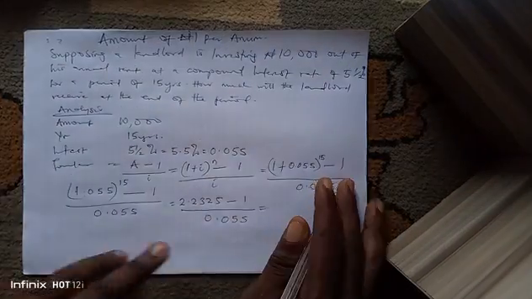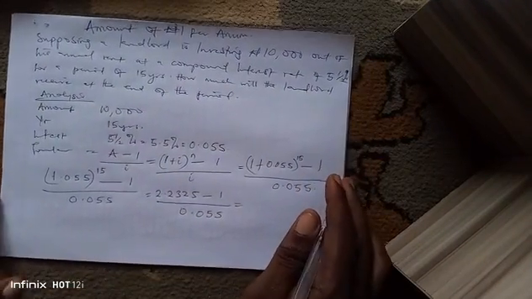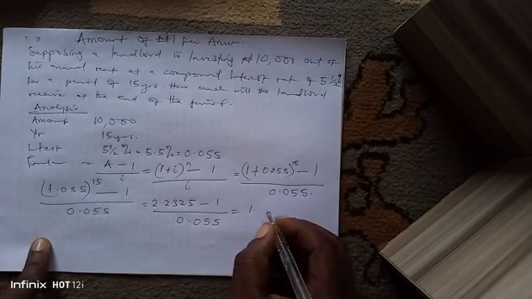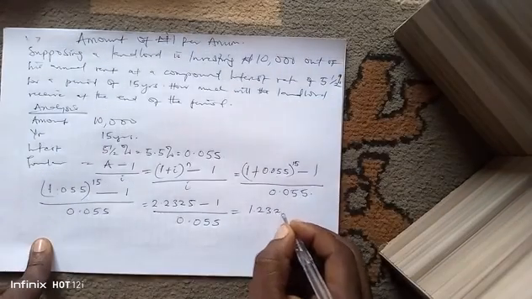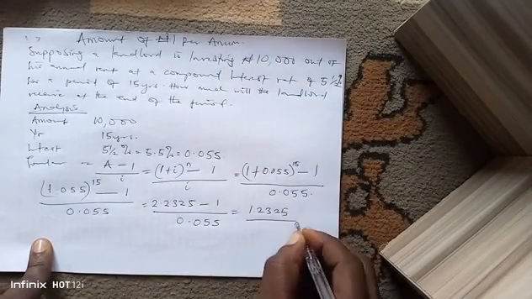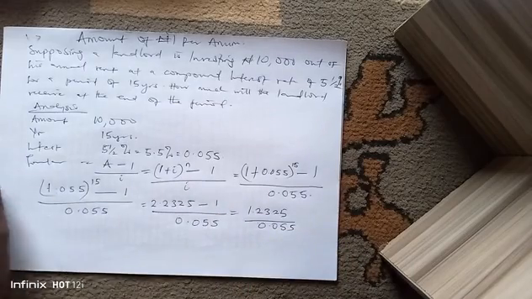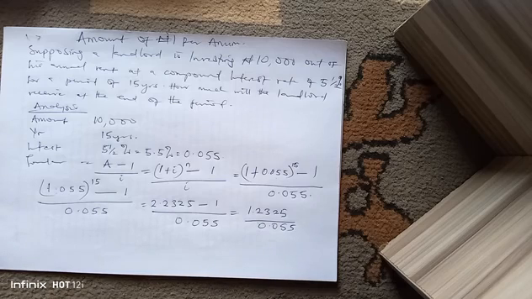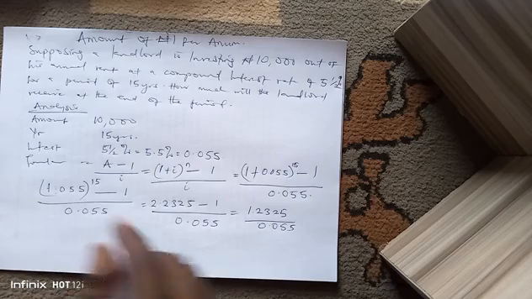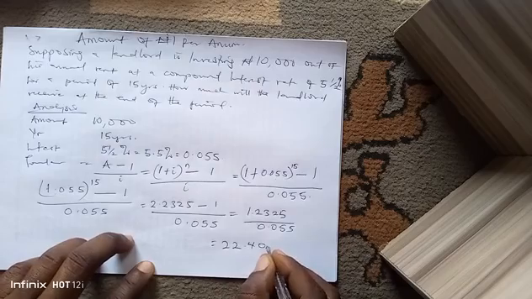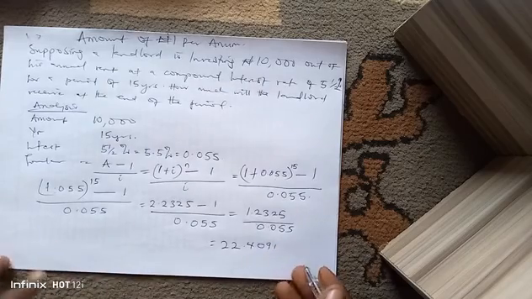Now 2.2325 minus 1 is going to be 1.2325 all over 0.055. 1.2325 divided by 0.055 is equal to 22.4091, four decimal places.